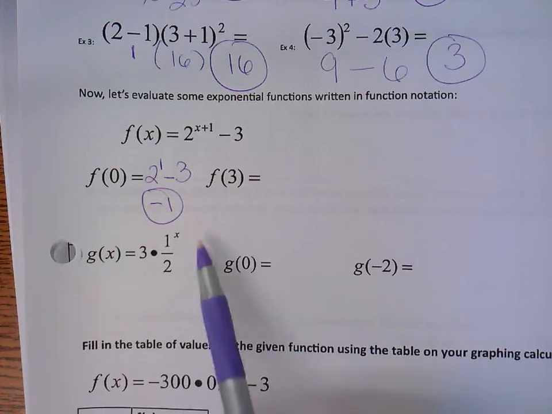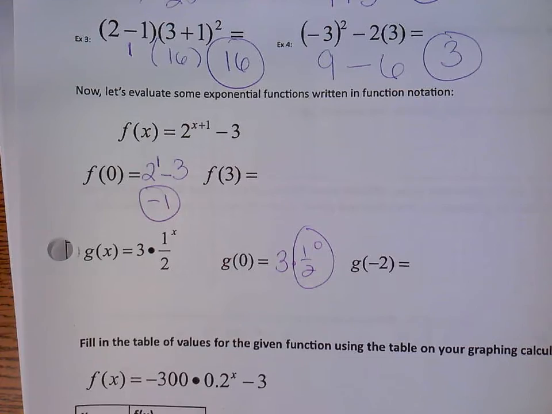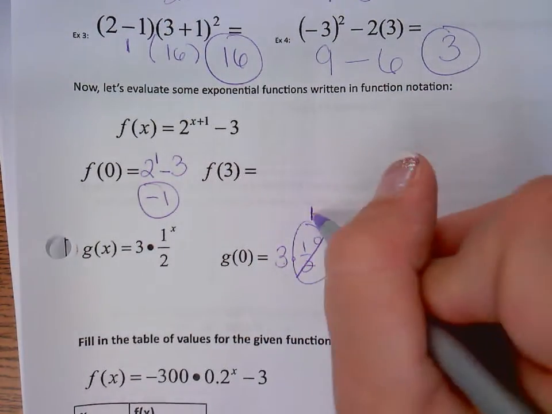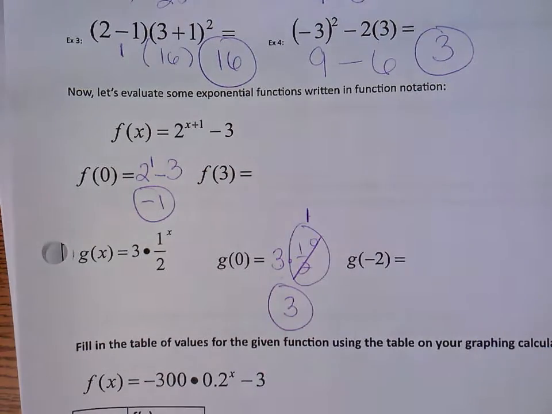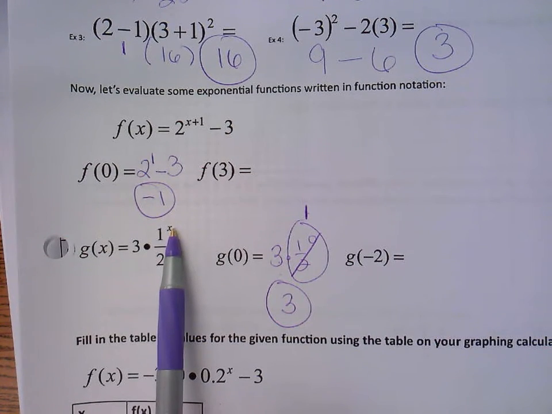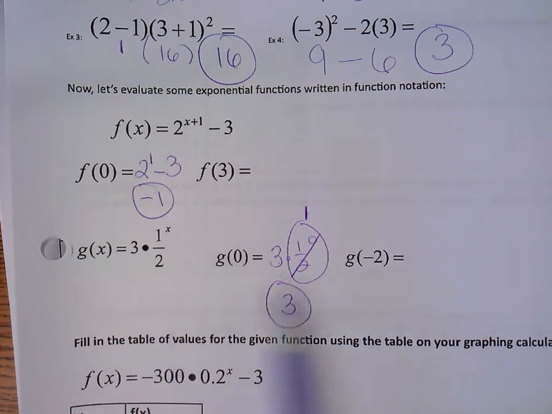So I'm plugging in 0. So I'm doing 3 times 1/2 to the 0 power. Anything to the 0 power is equal to 1. So it's really 3 times 1 is 3. Is that what you're asking? This is the g of x, right? So you're plugging it in for this x instead. So then you're going to do negative 2 plugged in over here. And if you forget what the negative exponent does, take a look at that table of powers. Remember, it's a reciprocal type function.